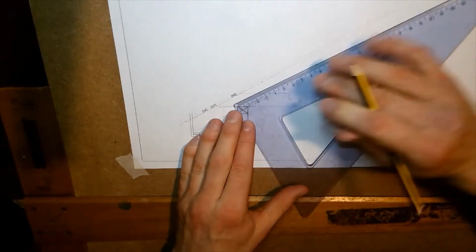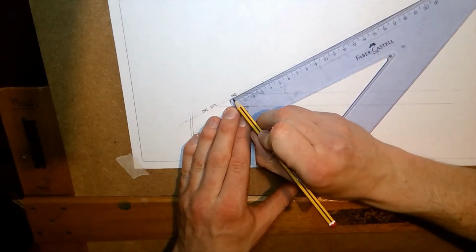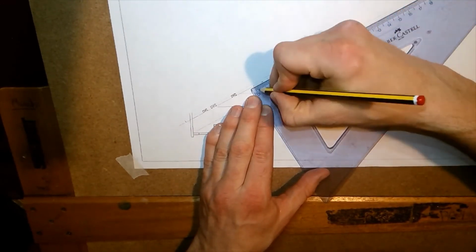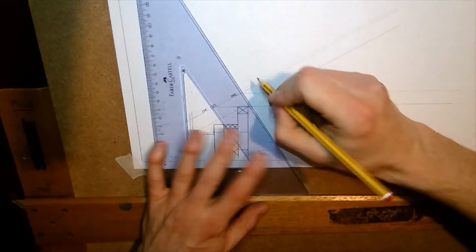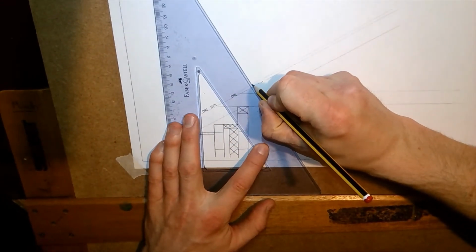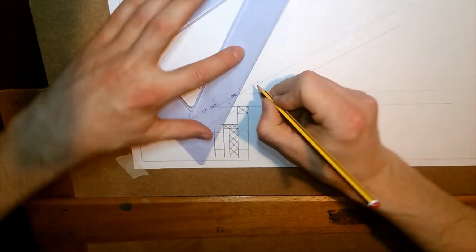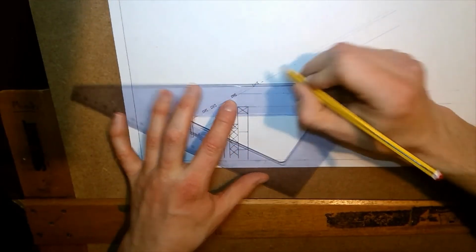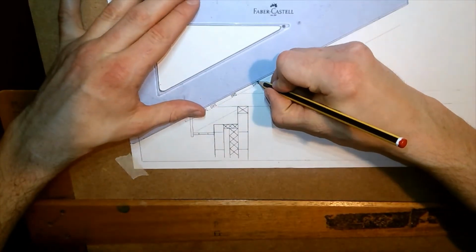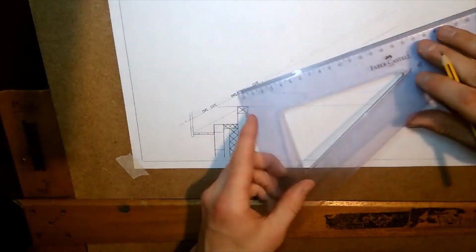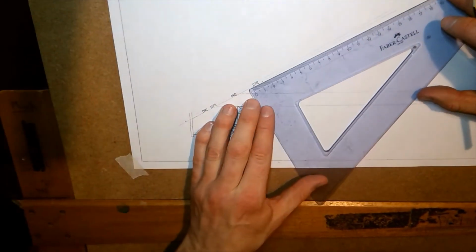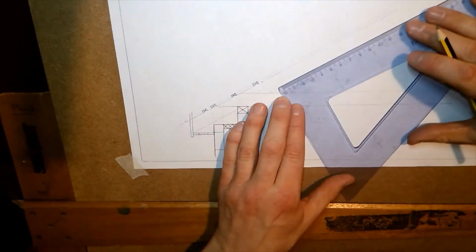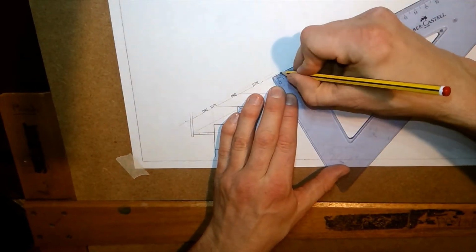Again, from the front of that batten, 0 is there, I'll measure up 250, and then as we know the battens are 50 mil thick. Next batten, 0 is here. I'll measure up 250, then add 50 to that.